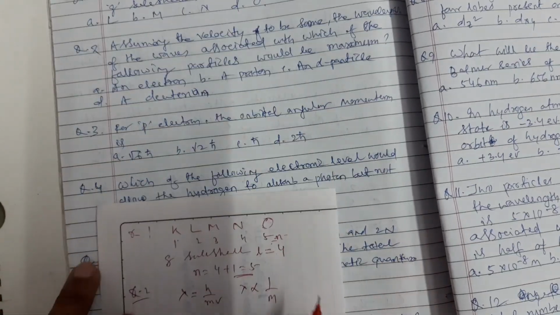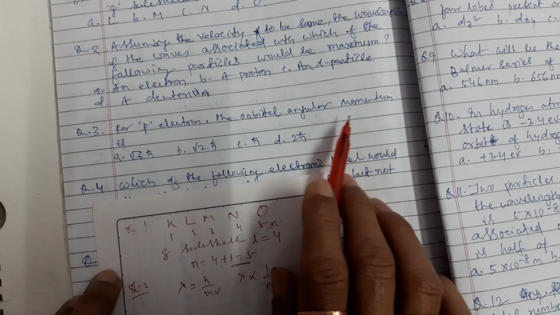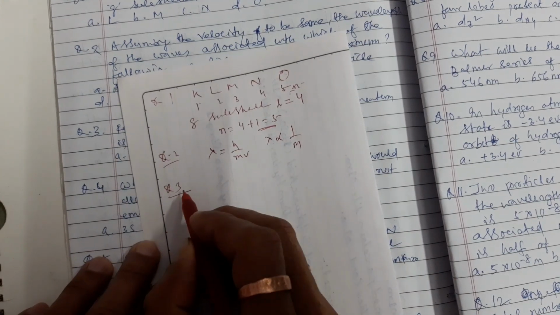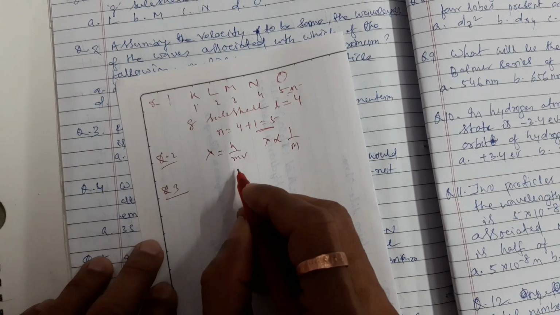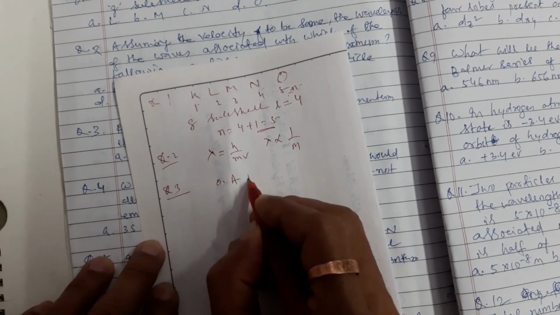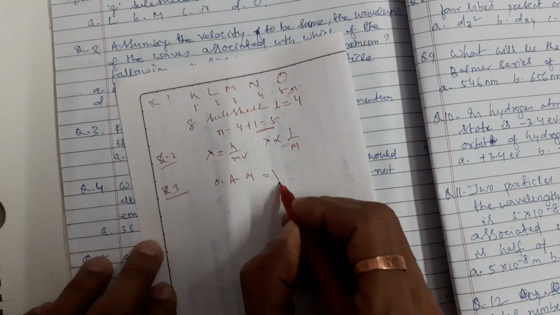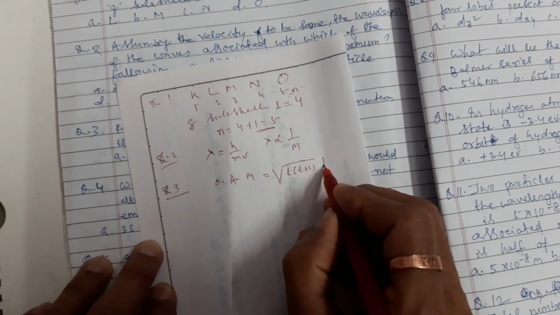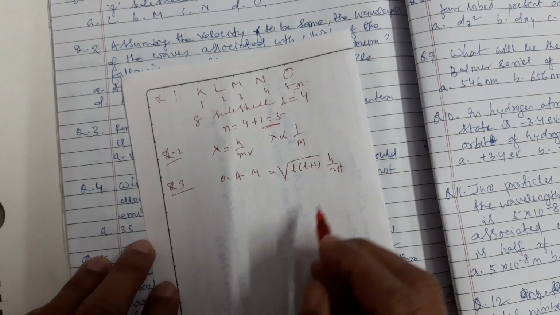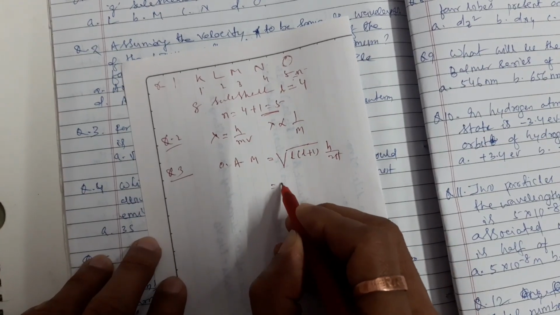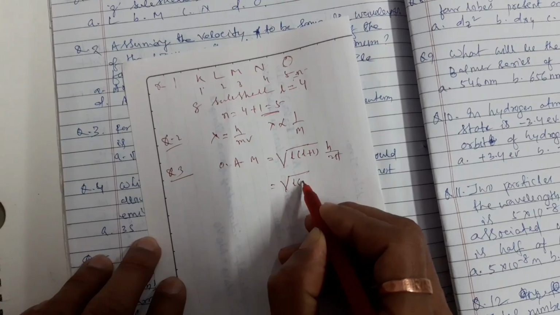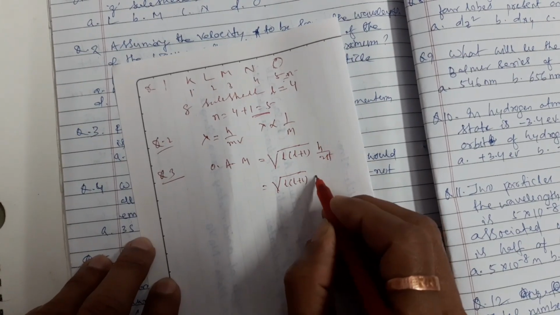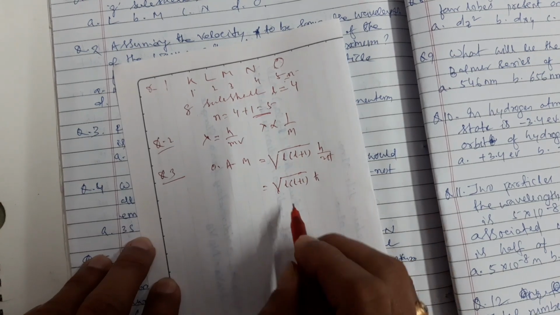Next, for a p electron, what is the orbital angular momentum? Question number 3. What is angular momentum? Orbital angular momentum is given by the formula root over l into l plus 1 multiplied by h by 2 pi, which is also written with another symbol, h bar.